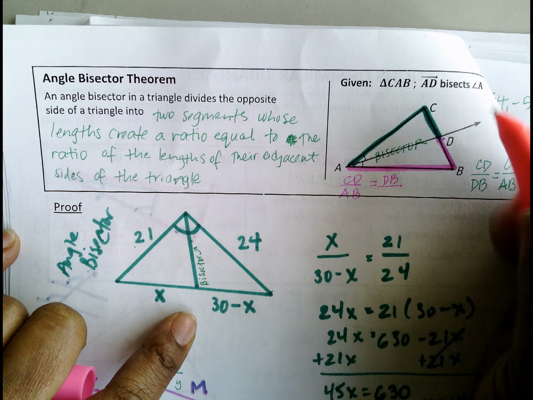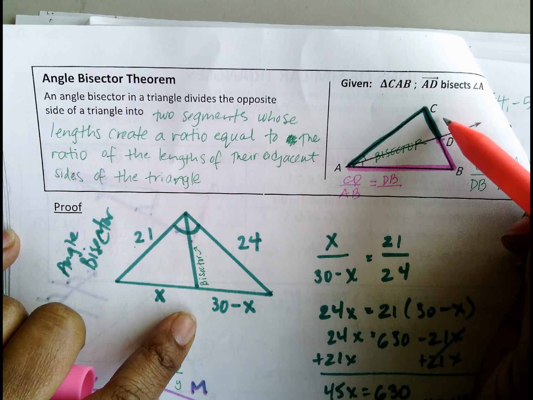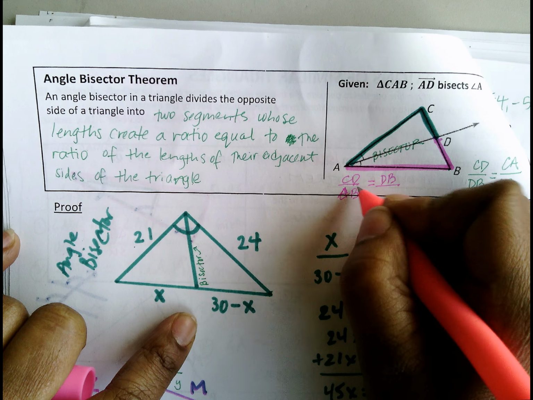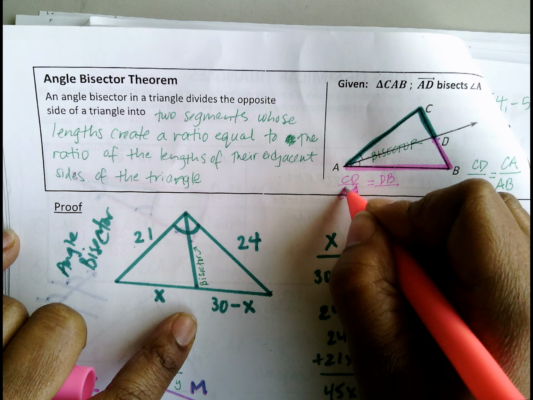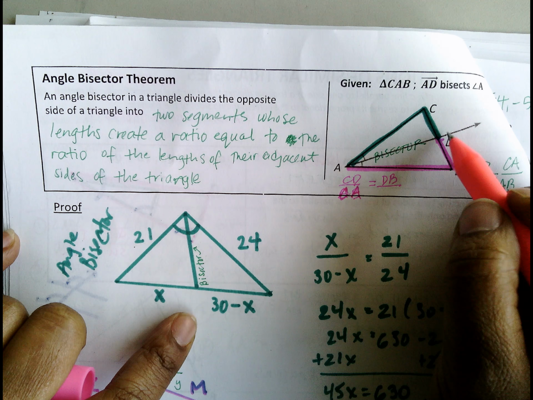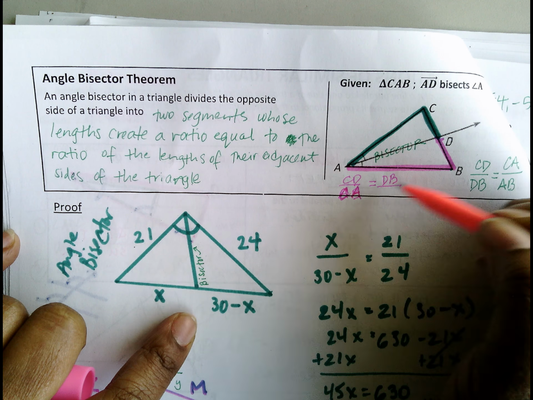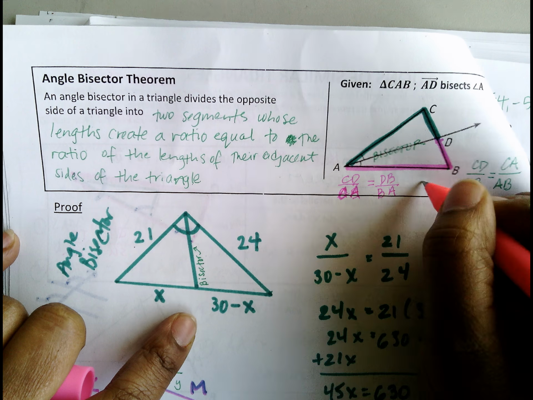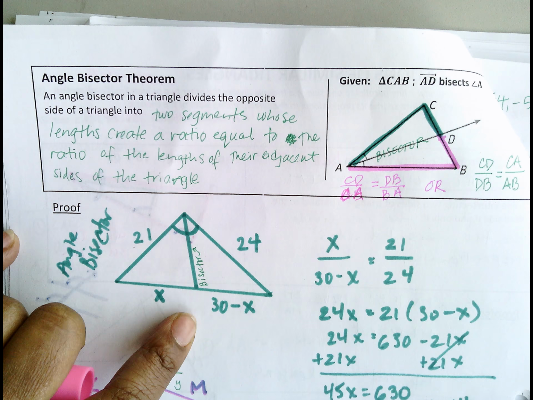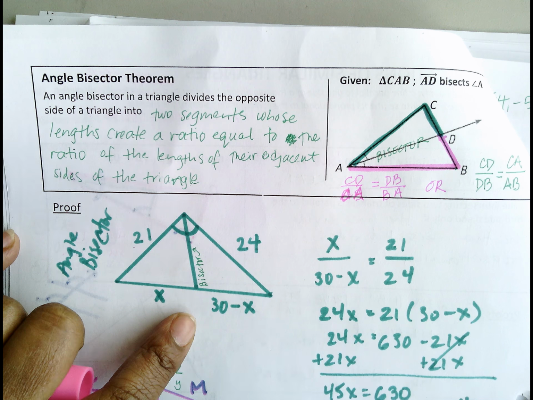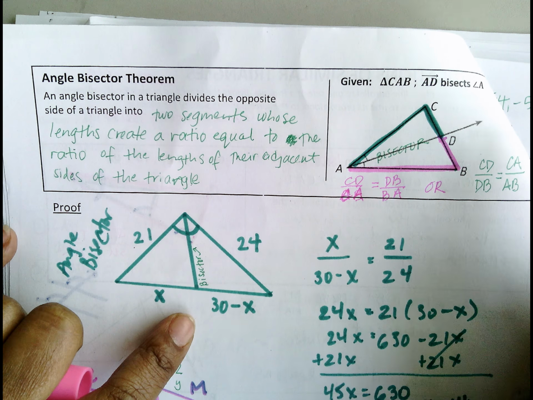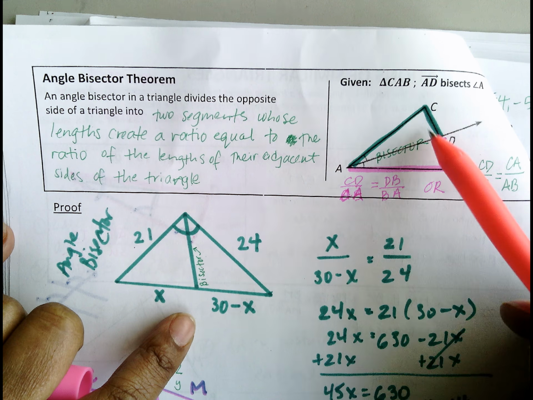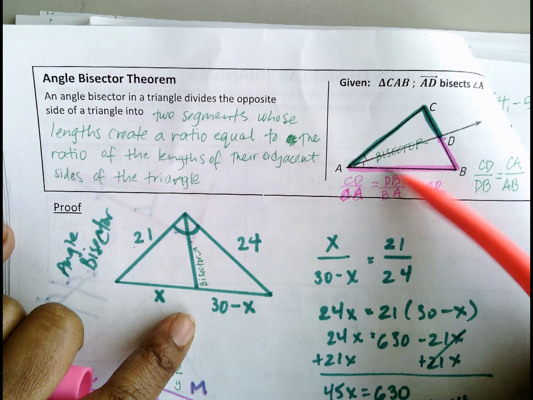oh, I'm sorry, my error. CD over CA. So you could do CD over CA. That's why I put them in the same color. There's a reason for that. So you could do CD over CA is equal to DB over BA. That's one way to write your proportion, and I'm going to show you why it can be done. Or you could write it as CD over DB is equal to CA over AB.